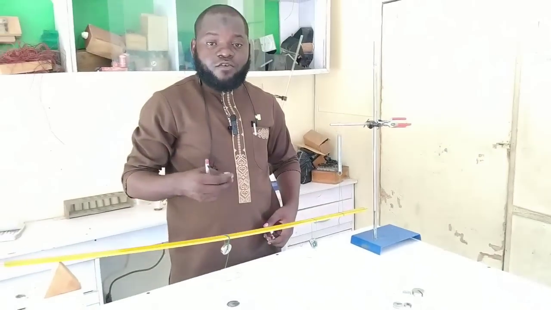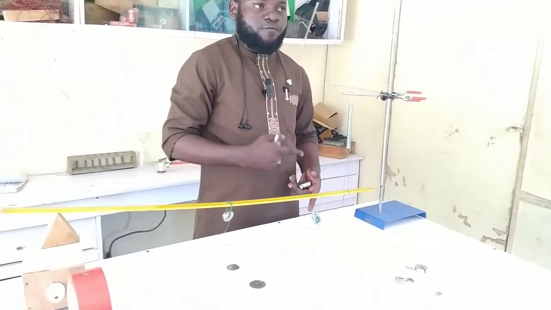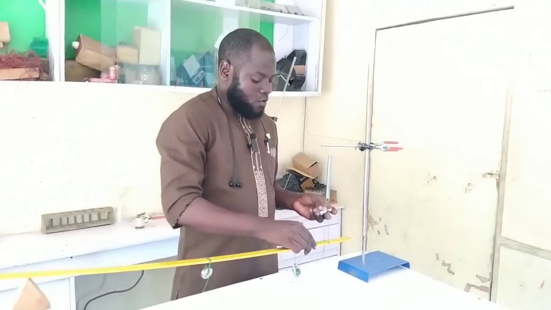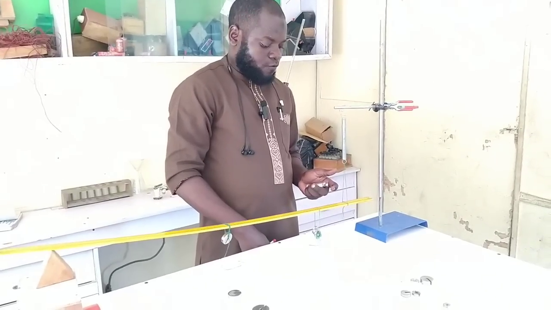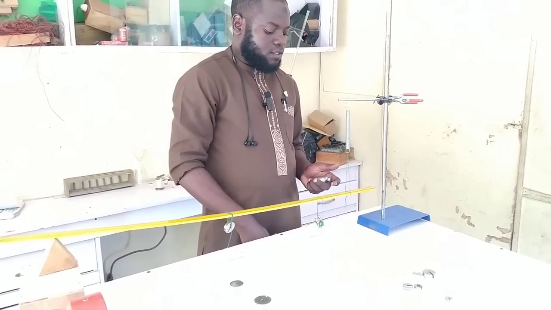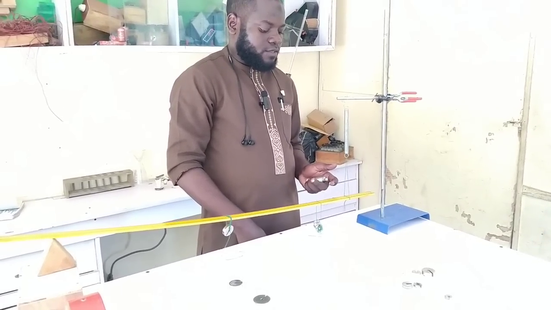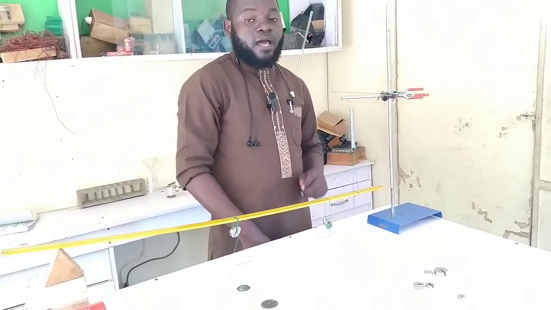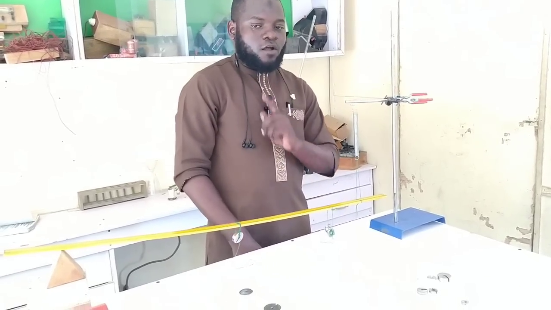The next value says 50 gram. So I will add 10 gram to this. You see now it has become 50. So we'll start the stopwatch. 1, 2, go. 1, 2, 3, 4, 5, 6, 7, 8, 9, 10, 11, 12, 13, 14, 15, 16, 17, 18, 19, 20. There's another mistake here again. If you observe, my to and fro is not correct.